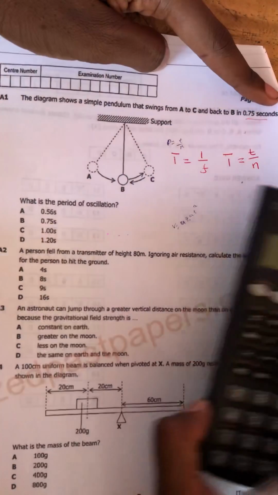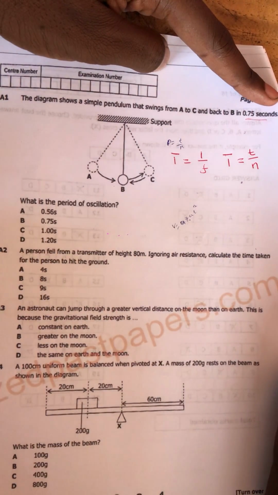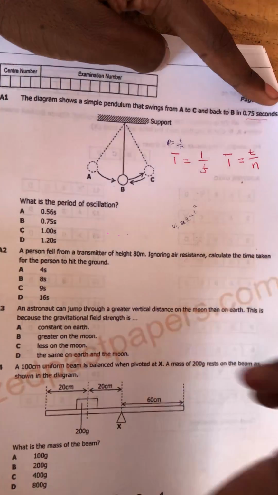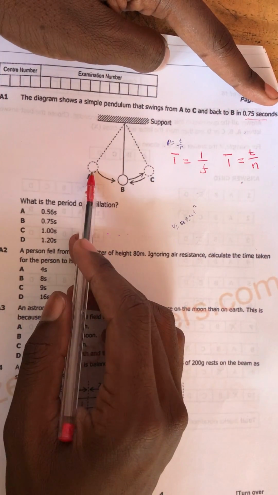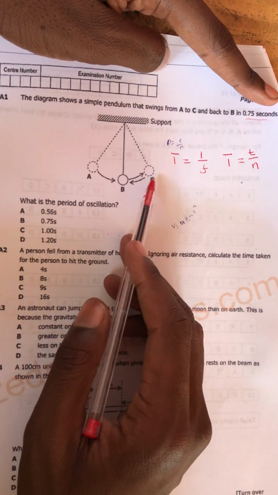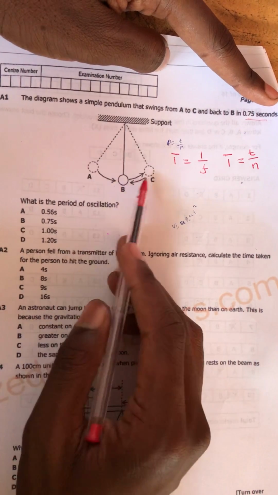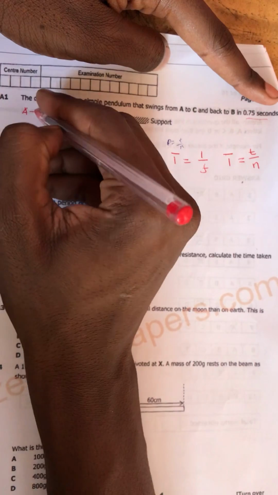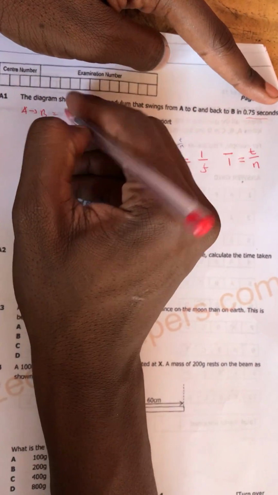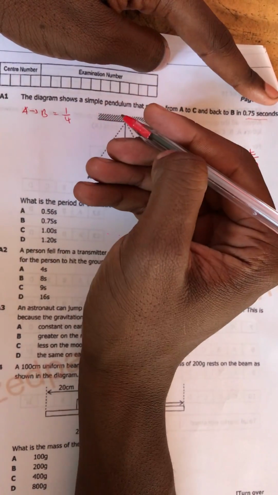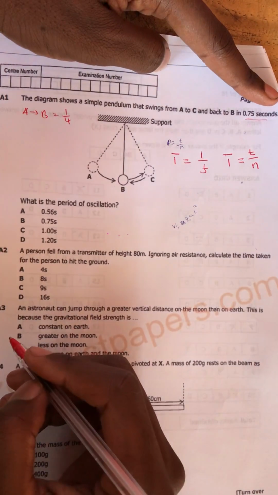But as a grade 10, grade 11, grade 12, a 2026 GCE candidate, it's very important that you know how many oscillations you have from A to B, from B to C, from A to C and back to B, and A to C and back to A. From A to B, you have 1 over 4 or 0.25 oscillations.